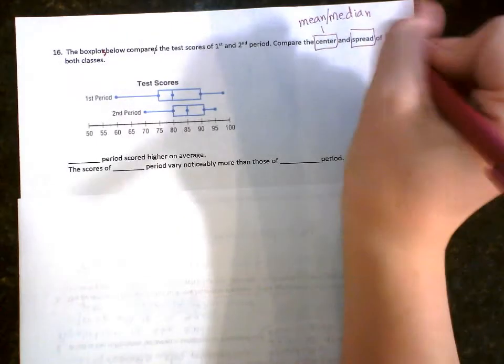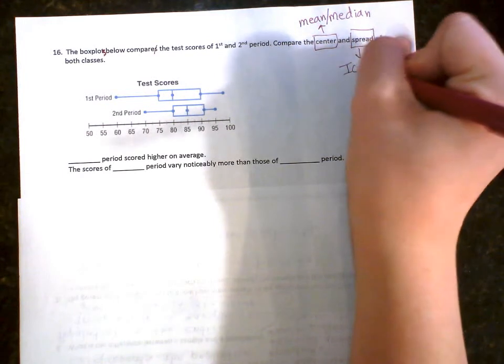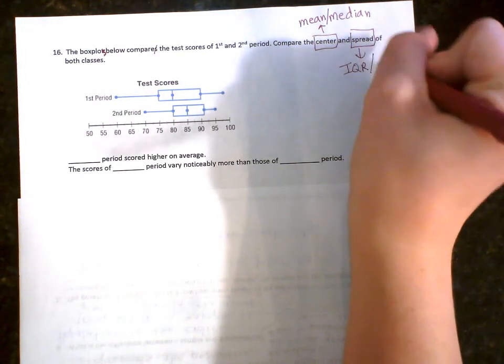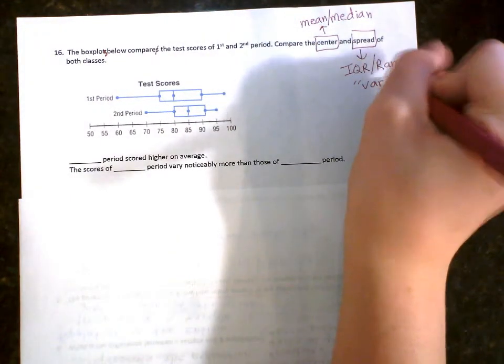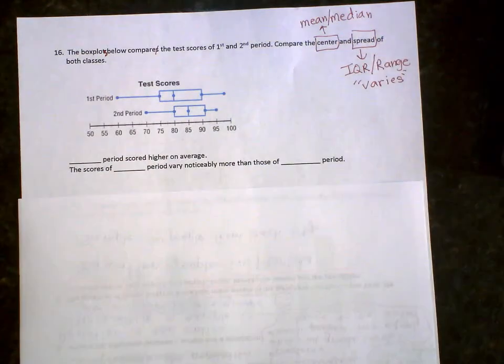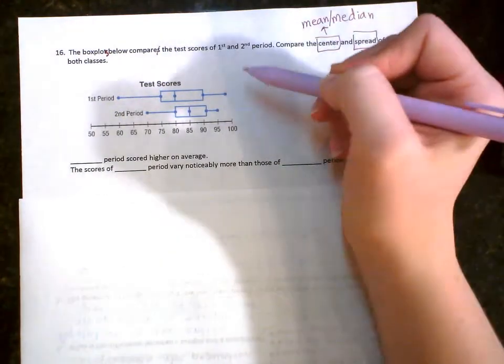Center is mean or median. Spread is IQR or range. It's how much it varies. How spread out it is. So let's look at these. Which one has a higher center? Which class scored better on average? Well, the boxes definitely overlap.